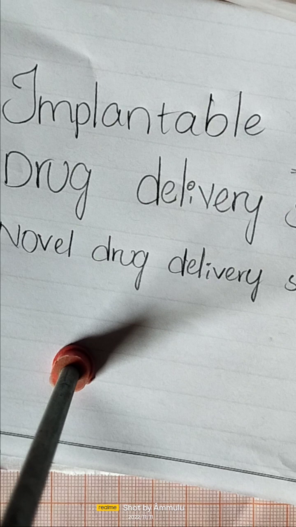It is a time-taking procedure, and sometimes the device can fail because of external conditions or biological conditions. So that's why this is not a more effective drug delivery system dosage form.